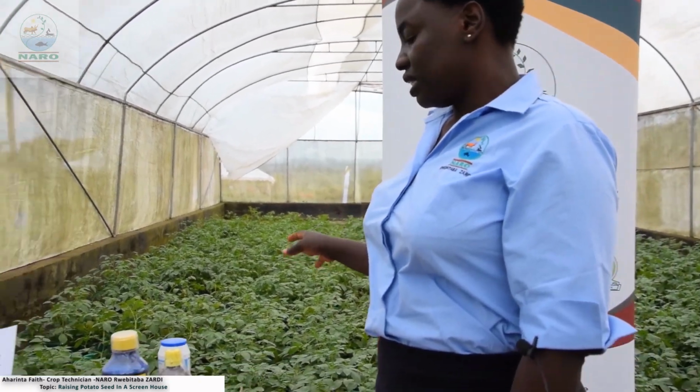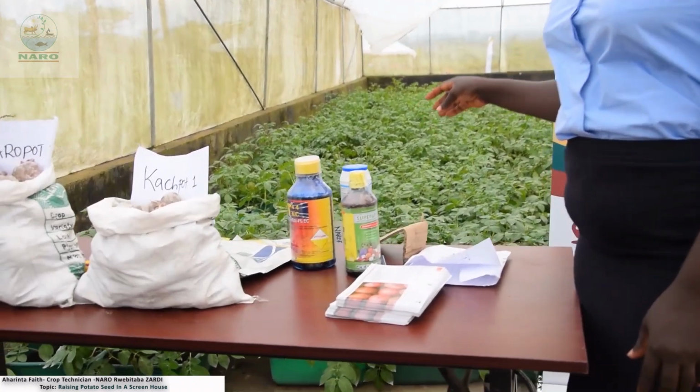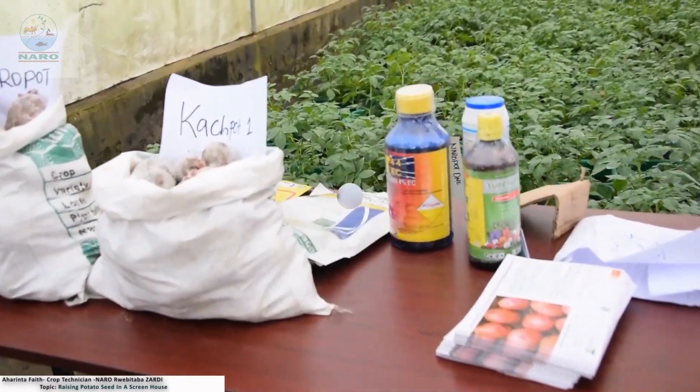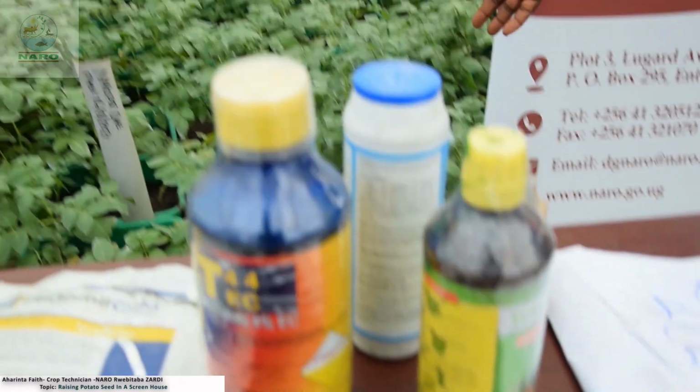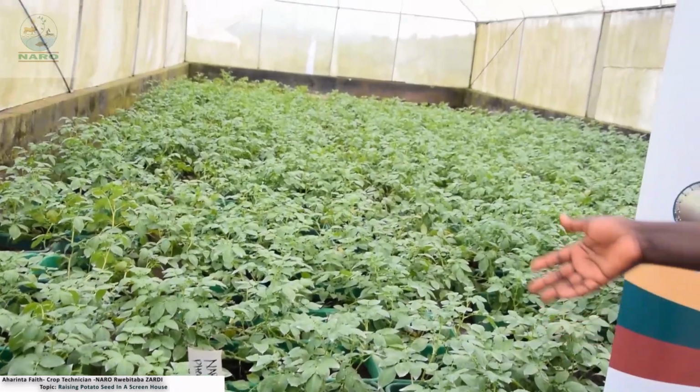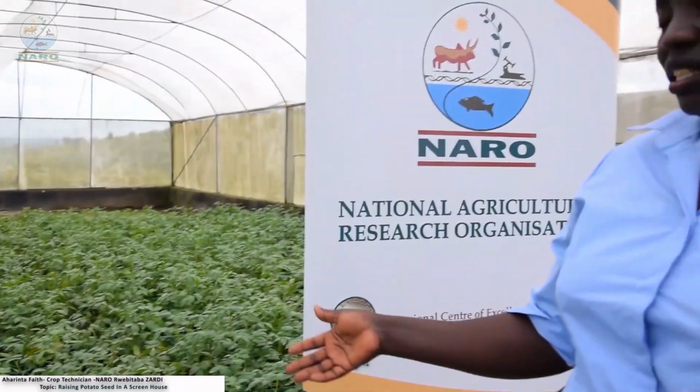Here we plant tissue culture plantlets, and they spend 100 to 120 days here. Then they produce mini tubers. As I've shown you, the mini tubers here have been generated within 80 days from planting. This is the size mainly of mini tubers which we are getting from here. We planted these plantlets on 16th of August this year, and we managed to get these ones.